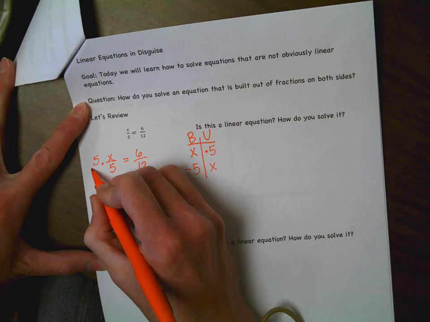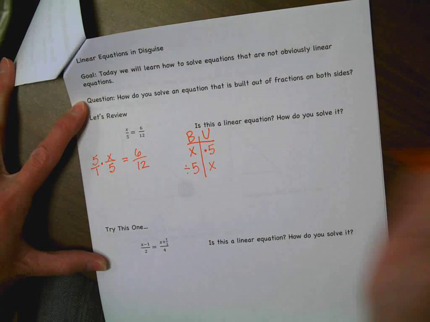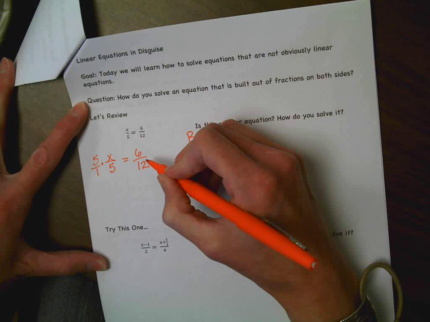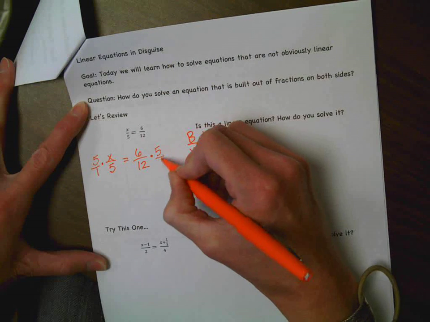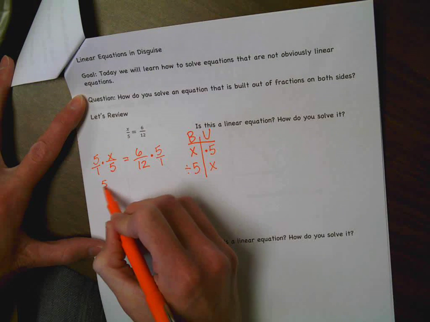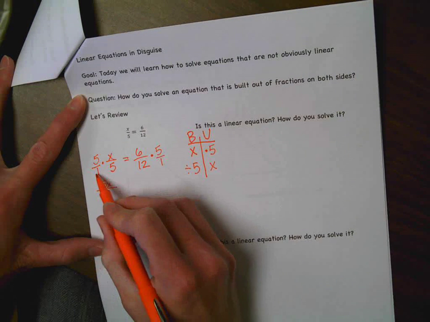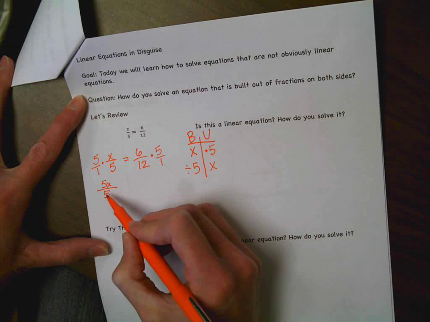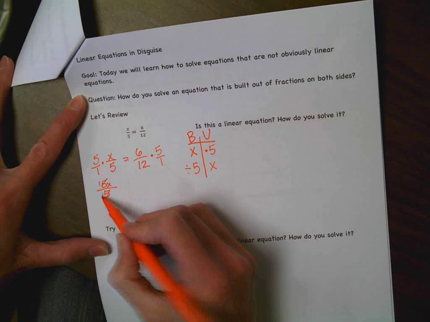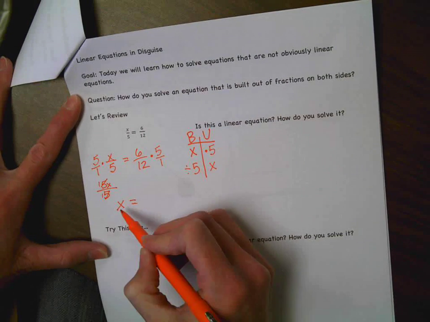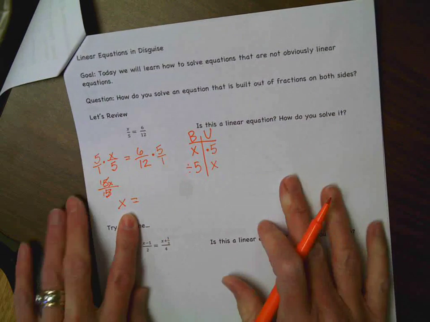Because this is a fraction, I can write that as a fraction, and I have to remember that what I do to one side, I have to do to the other. Now let's solve it. We have 5 times x is 5x, divided by 1 times 5 is 5. Then we can simplify, because 5 divided by 5 gives us 1, and 1 times x leaves us with x. So now x is by itself.